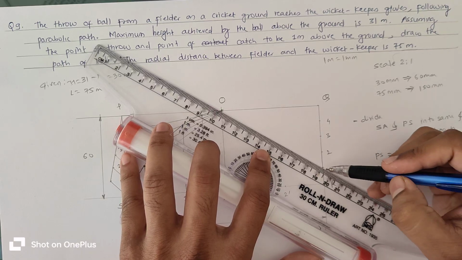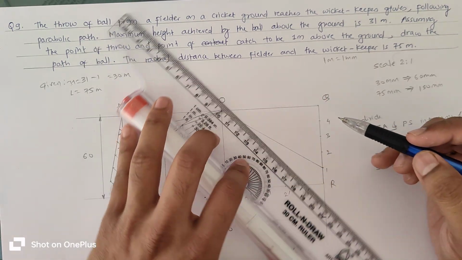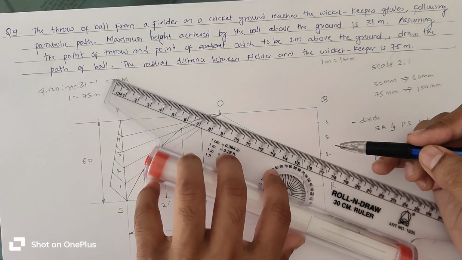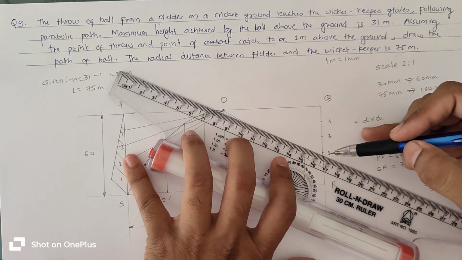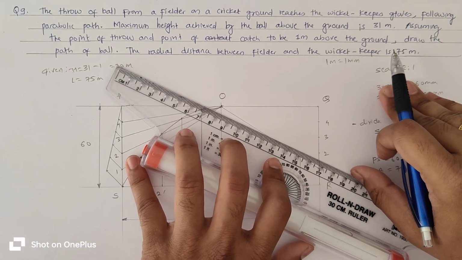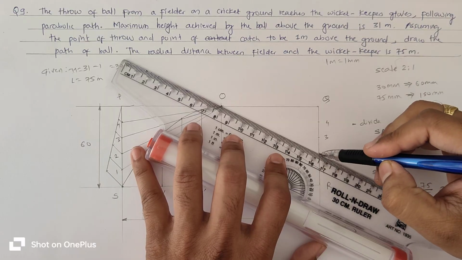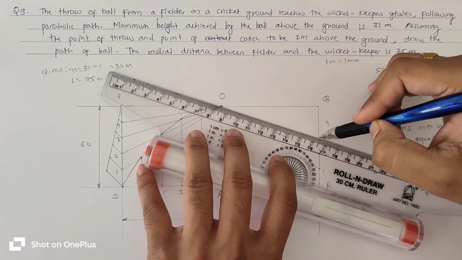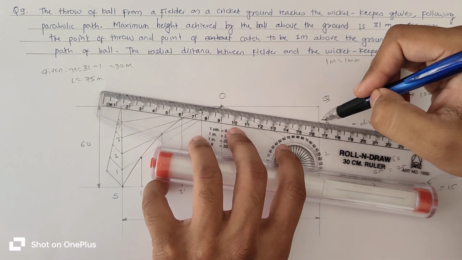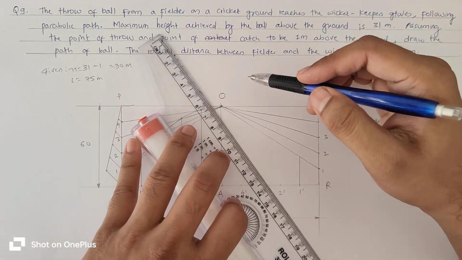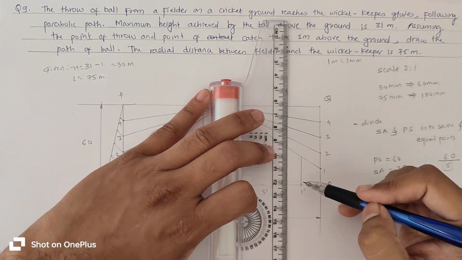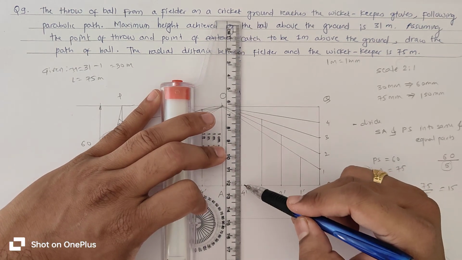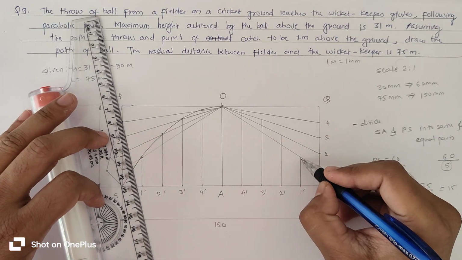Connect point O and 1, draw a vertical line from 1 dash, connect point O and 2, O and 3.